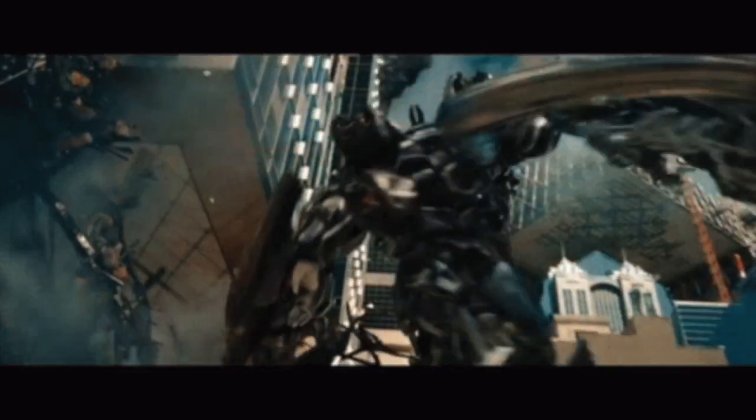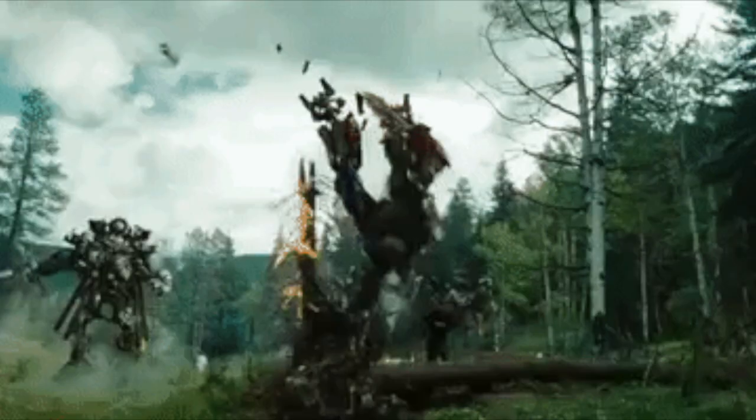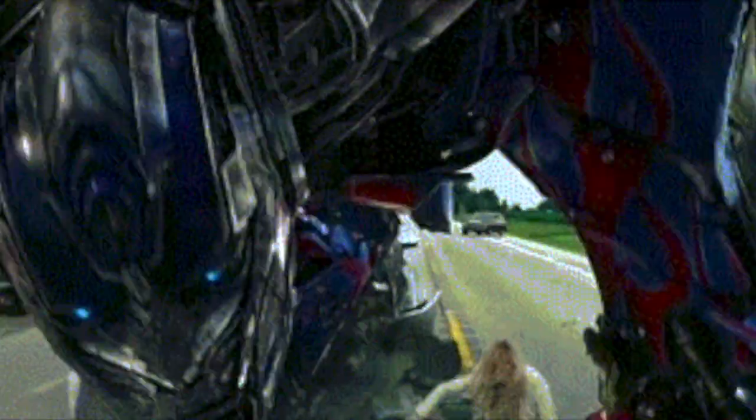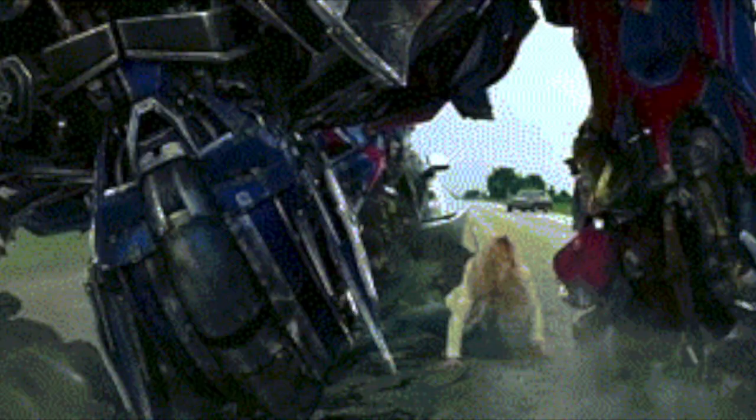Meanwhile, Shockwave is getting mollywopped by Optimus. He's trying to hold his best with his worm, but Optimus has that dog in him. Suddenly, before Optimus can do any more damage, Megatron transforms and backhands him, sending him flying away. Optimus stops himself by slamming his feet into the ground. He and Megatron exchange glances. Megatron turns to Shockwave and asks him what just happened.